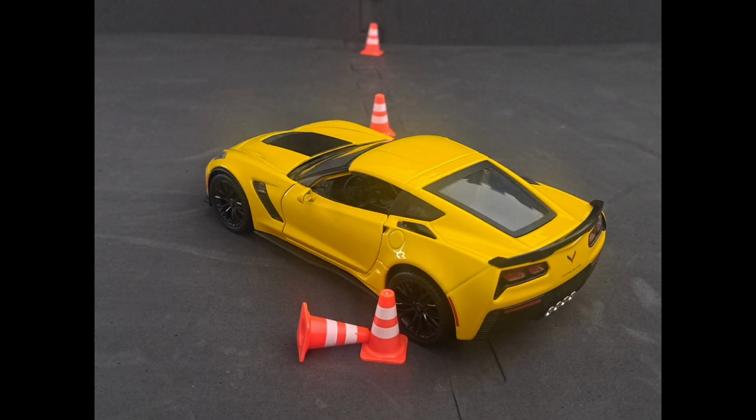Slaloms are one of the elements where you will commonly see a much more advanced technique known as backsiding being employed. Without getting too far out of the reach of a beginner-level video, backsiding is effectively bringing the rear of the car close to the cone that you're passing by instead of the front of the car when you're turning past that cone.